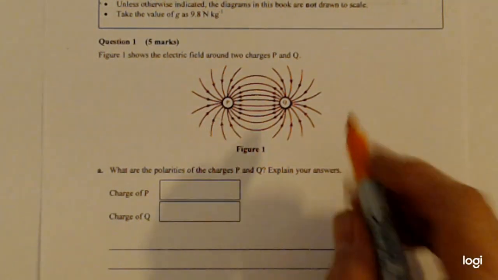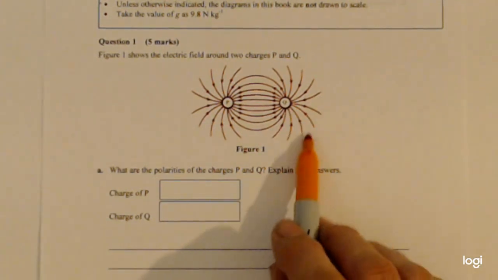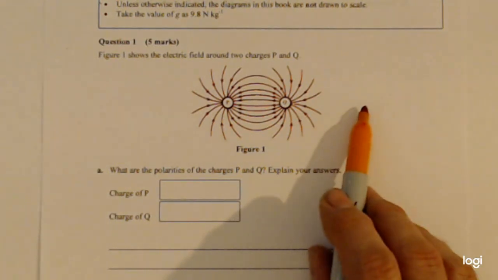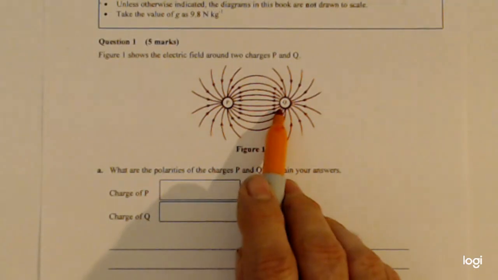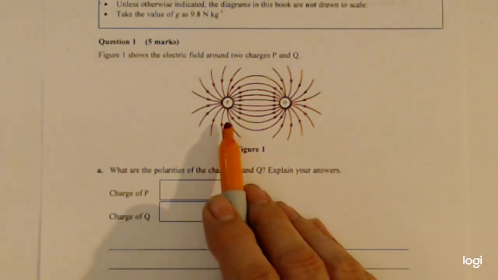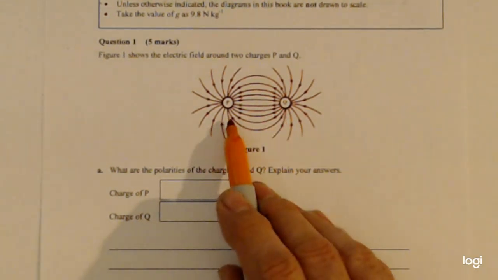The fact that there are some arrows going towards this apparently positive charge just means there might be something over here that's even more positive. Don't get fooled by that. The arrows you need to talk about are the ones that are going between Q and P, the ones that are starting from one and going to the other. So compared to each other, this is positive, this is negative.